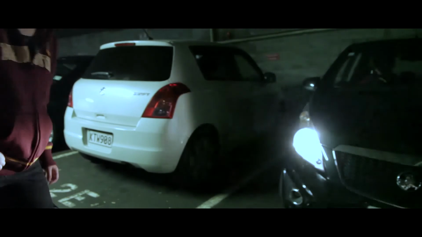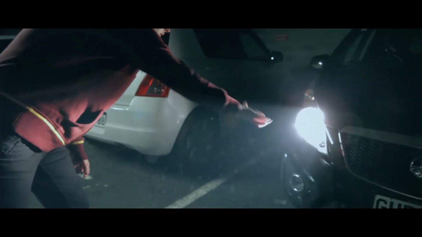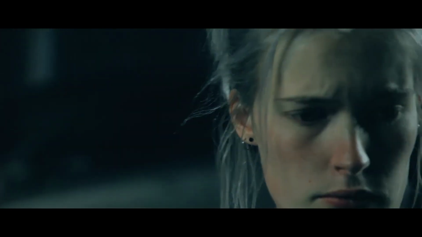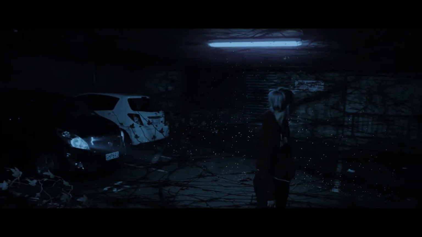This particle reaction to my actor works to answer my initial question, how to build tension using visual effects. It makes the dust feel alive, which makes the audience recognize that it's not just dust in the headlights, that something is wrong, something's supernatural about it.